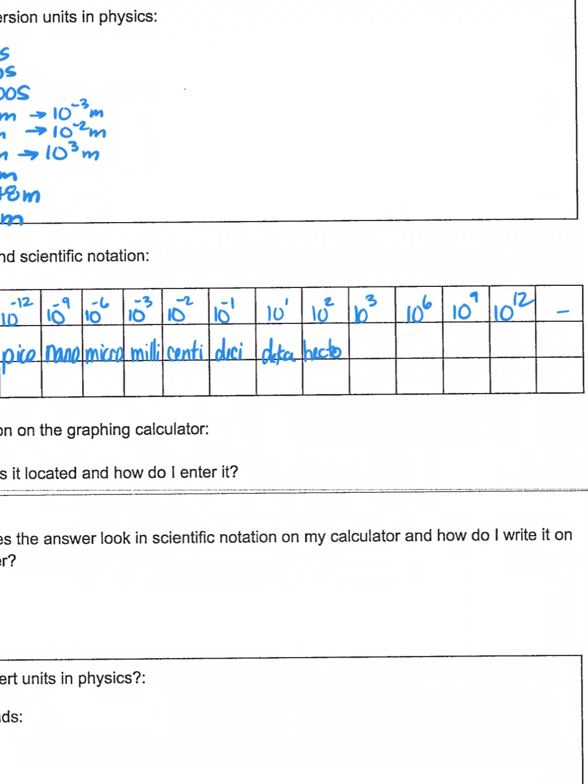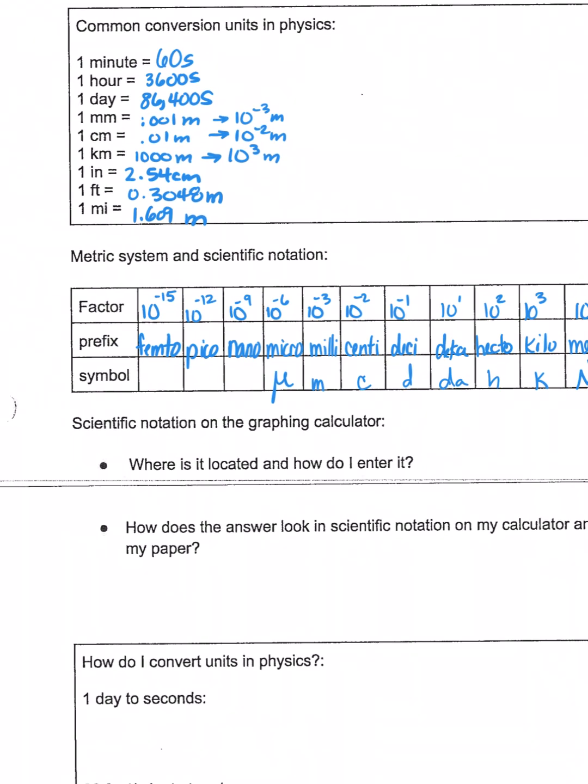10 to the 3rd would be kilo. 10 to the 6th is mega. 10 to the 9th is giga, as in a gigabyte. And 10 to the 12th is a tera, as in a terabyte. This is big T, this is big G, this is big M. Then we have K, H, DA, D, C, little m, micro is mu, nano is N, pico is P, and femto is F.